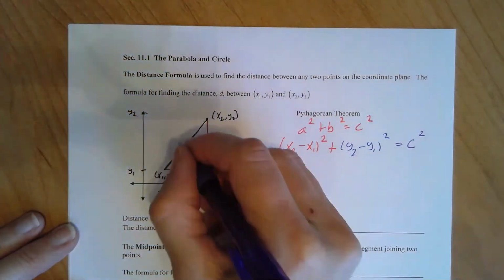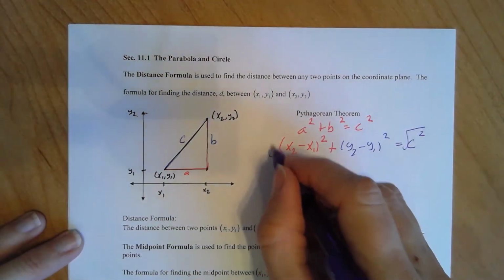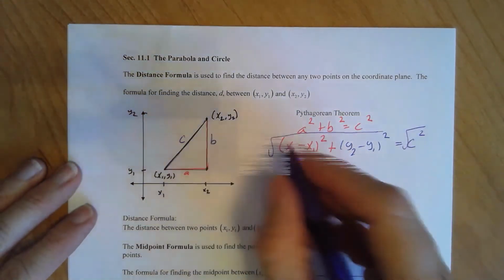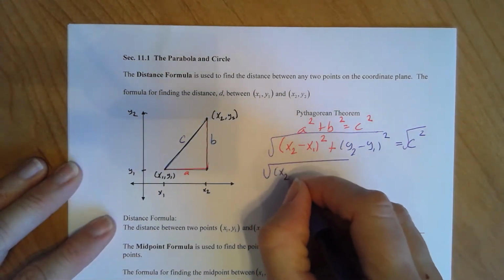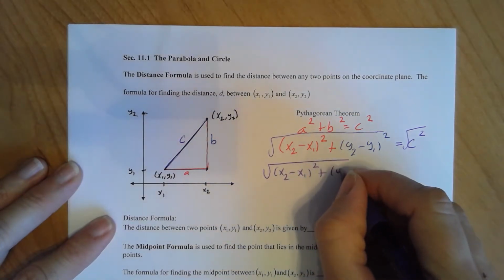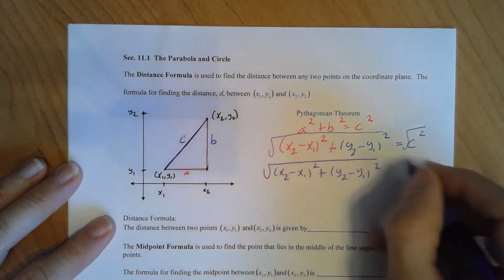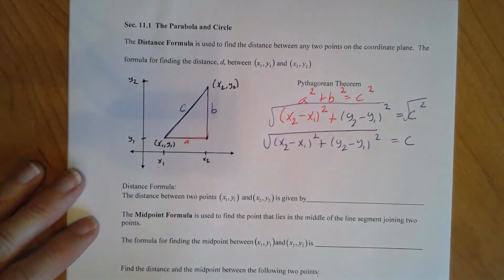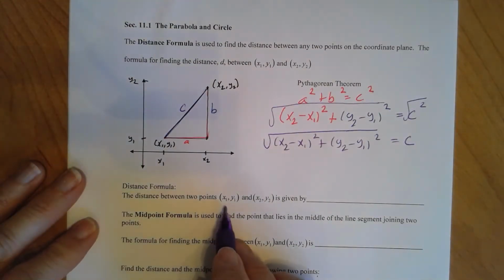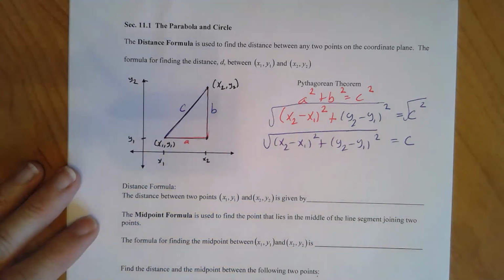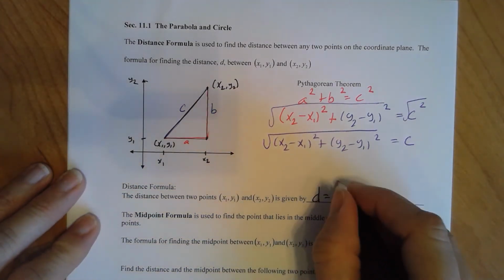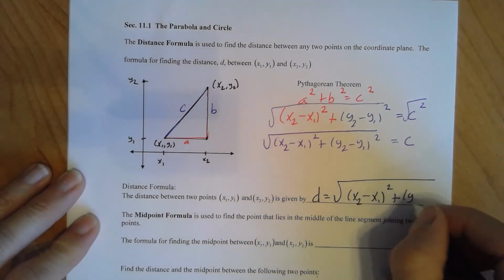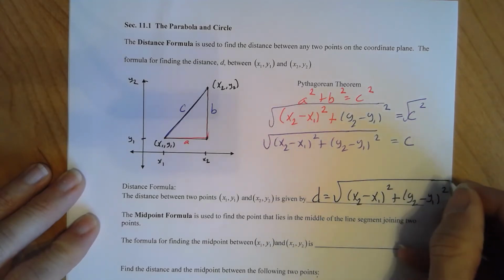So then how do we figure out what C is? We take the square root of the left, and we take the whole square root of the right as well. And you can see the square and the square root cancel. So we know that C turns out to be the square root of x2 minus x1 quantity squared plus y2 minus y1 quantity squared equals my C value. And that is my distance. And that's where they came up with the distance formula. So the distance between 2 points, x1, y1, and x2, y2, is given by the formula: distance equals the square root of x2 minus x1 quantity squared plus y2 minus y1 quantity squared.